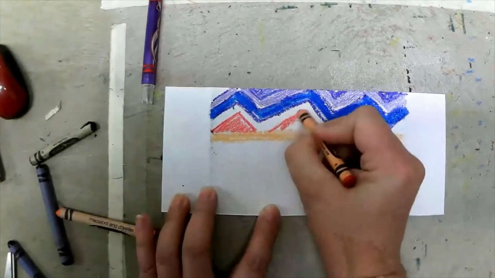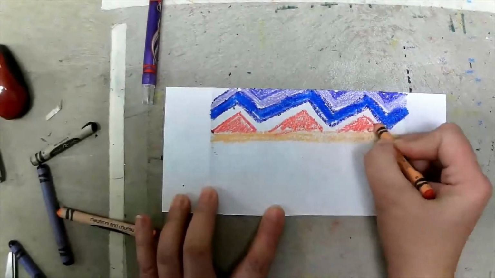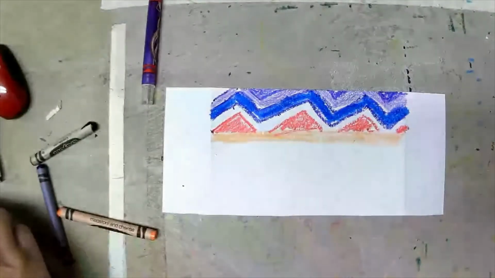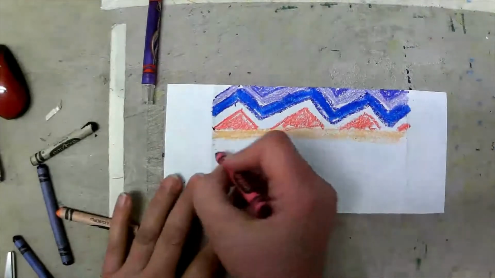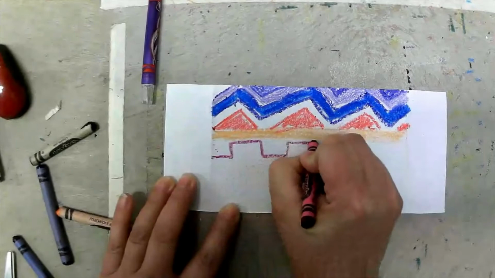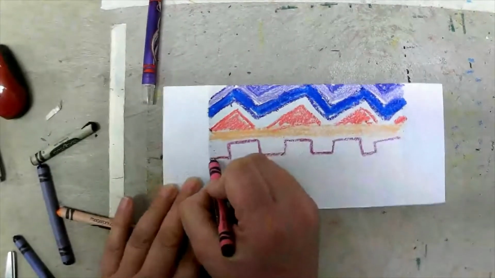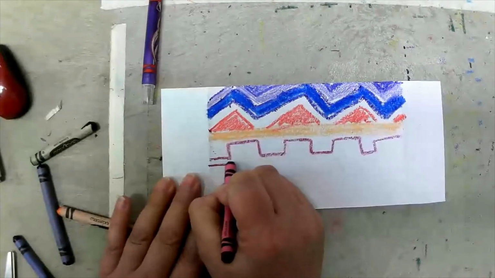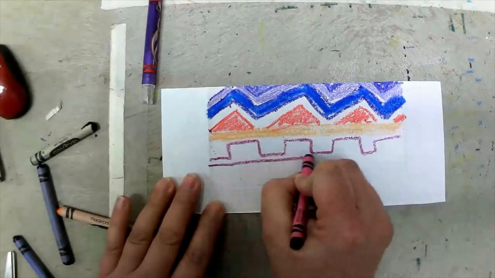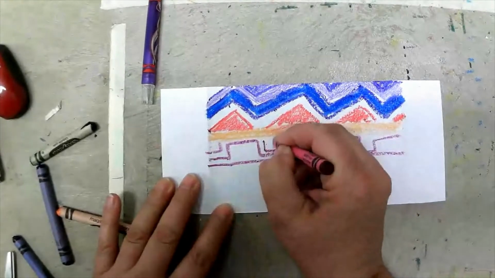And leave a white space between there. I'm going to show you a castle top line. And if you remember, I showed you castle top when we did castles a long time ago.